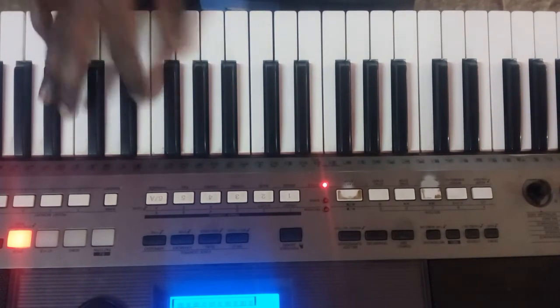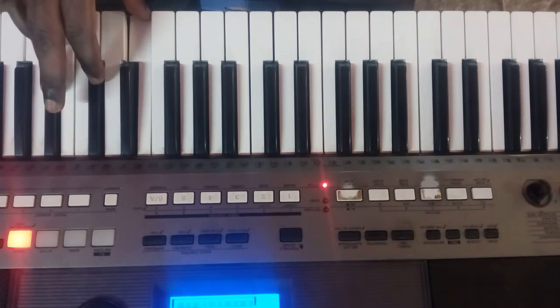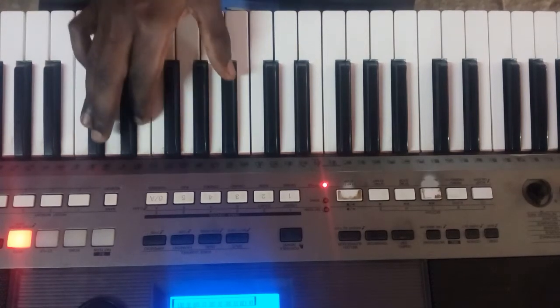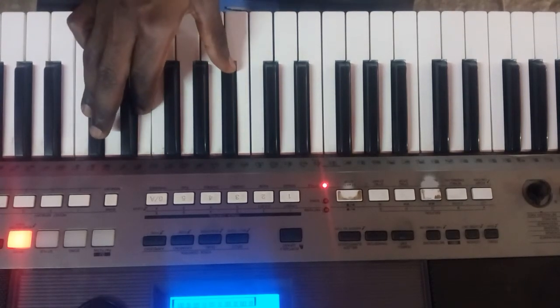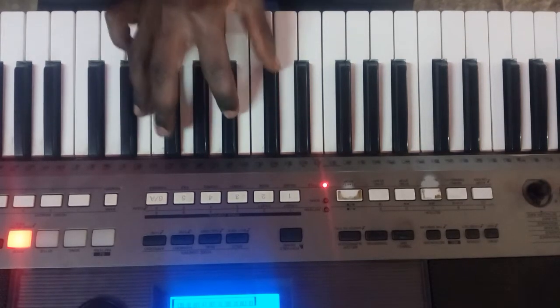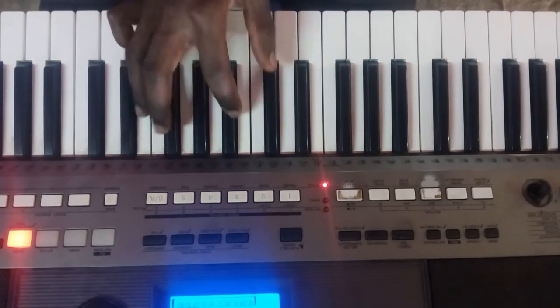And you can do that one in various versions of it. So you move this one the other side, you have something like this. And then you can also move this one the other side, you have something like this, like that.